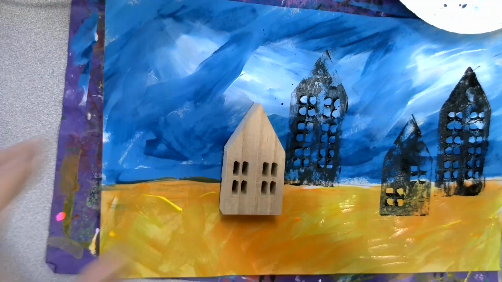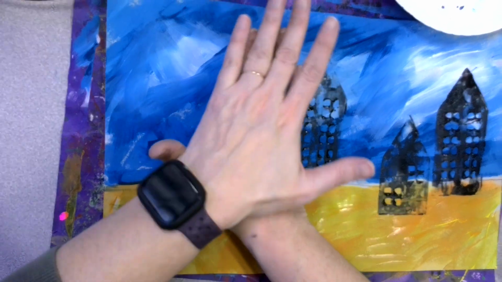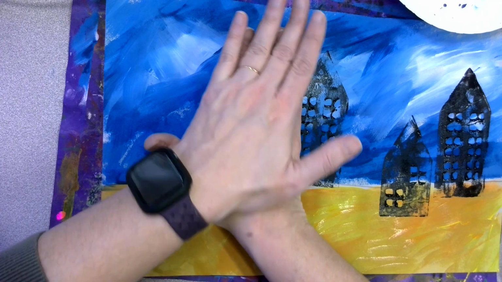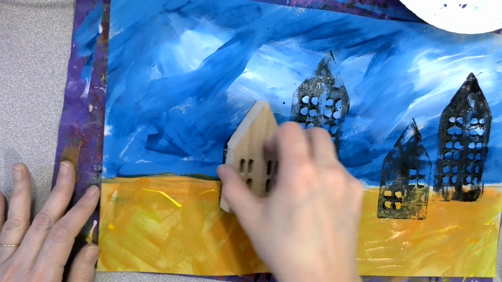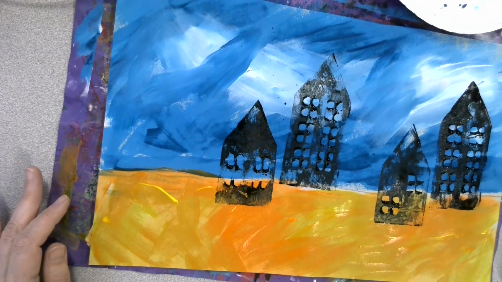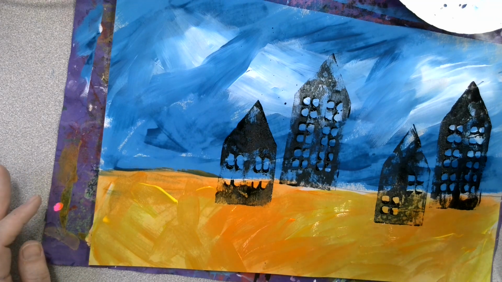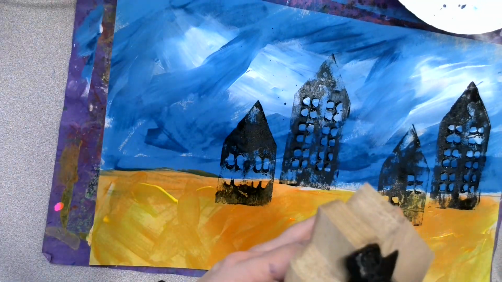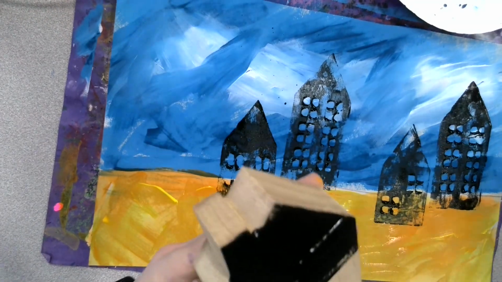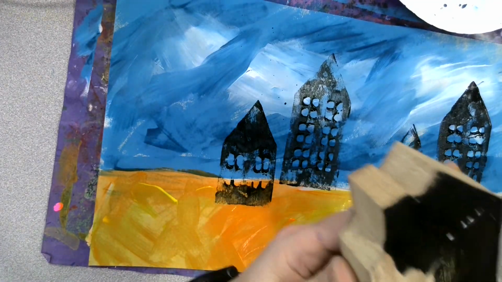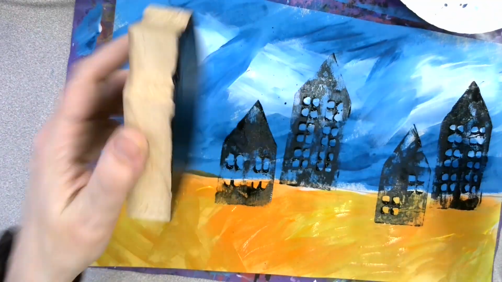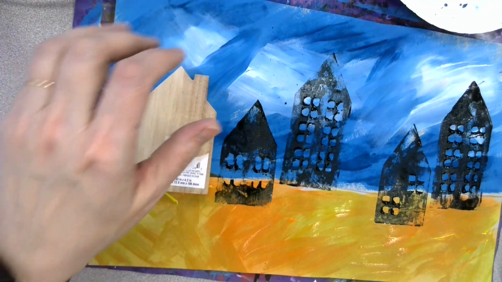So here's another one. Am I pressing softly or hardly? That's right. It looks like a monster. This one is just blank. Monster house. Like a monster movie. It'll have no windows. This one doesn't have any windows. Monster house.